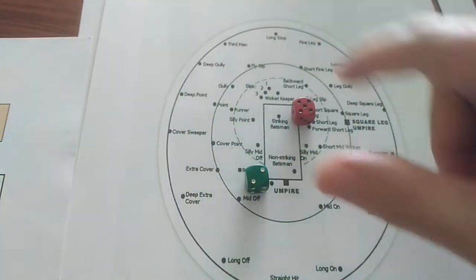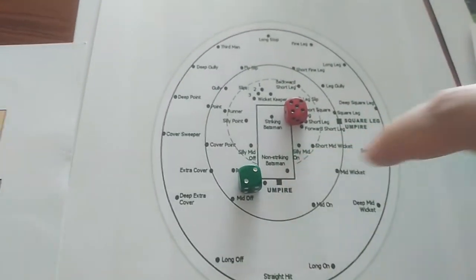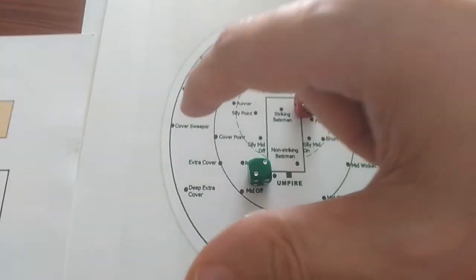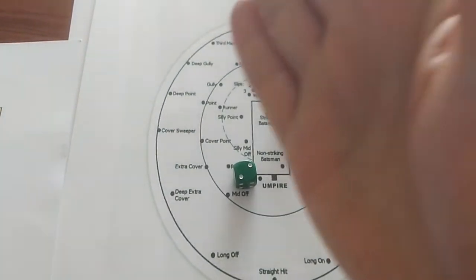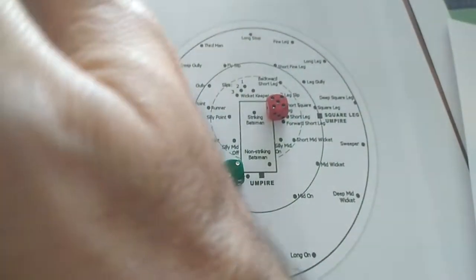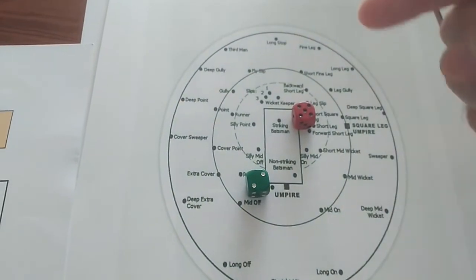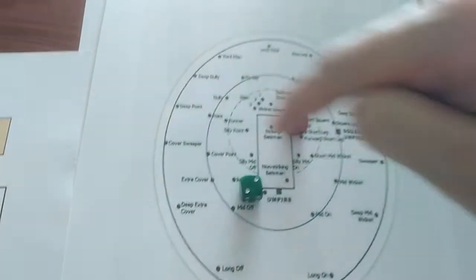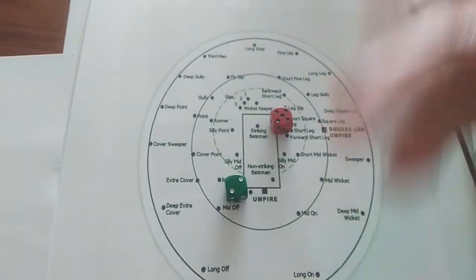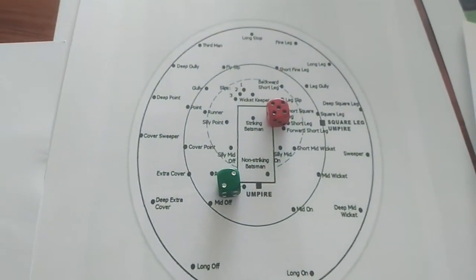And the field changes. So this is your onside when you're batting up this end, and this is your offside. If you look at it from baseball, this is your pull side, and this is your opposite field. But when they change ends and bowl from the other end, a right-hand batsman, this will be his pull side, and this will be his opposite field. So it switches over.